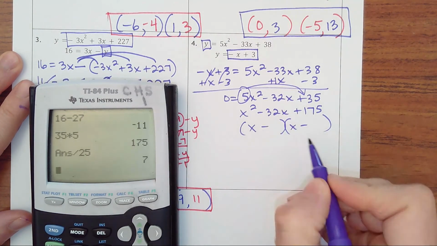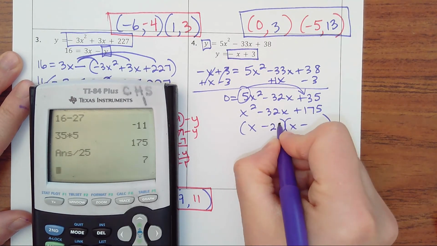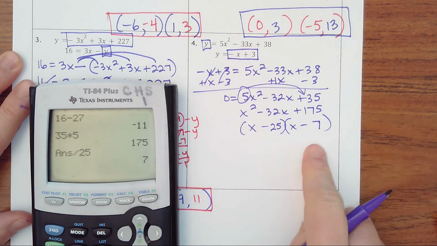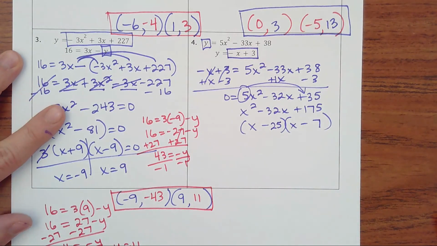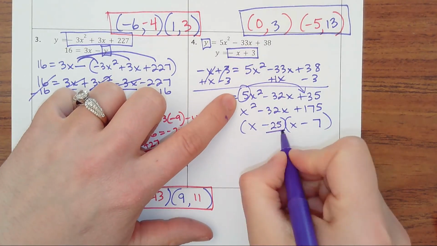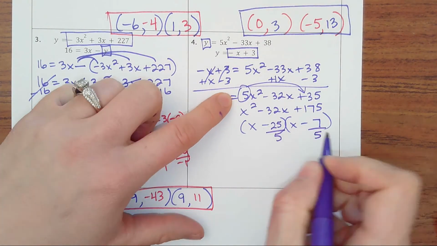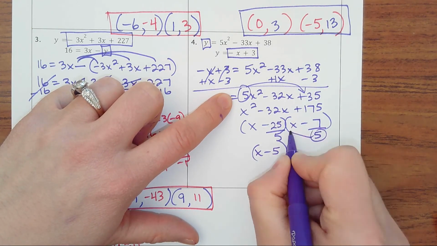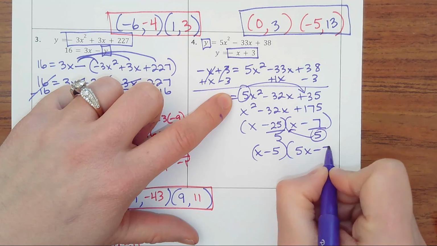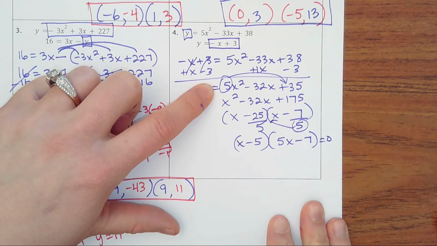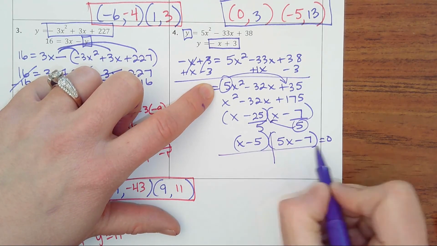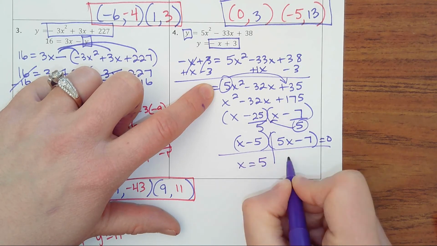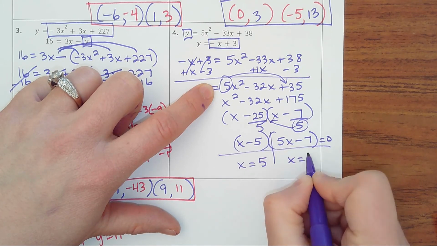Alright, so negative times a negative. It'd be 25 and 7. There we go, because they add to make negative 32. But don't forget, divide by 5. So this would be x minus 5, and this would be 5x minus 7. All that's equal to 0, so I still have not got the solutions. That would be 5, and this one would be positive 7/5.